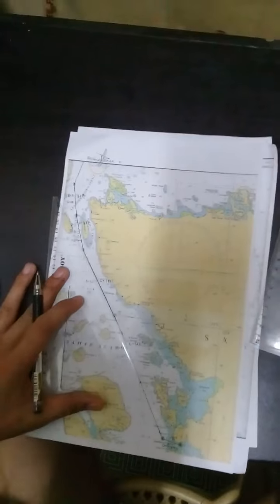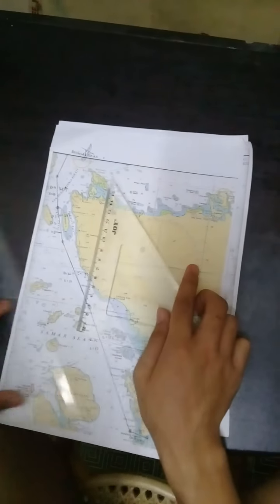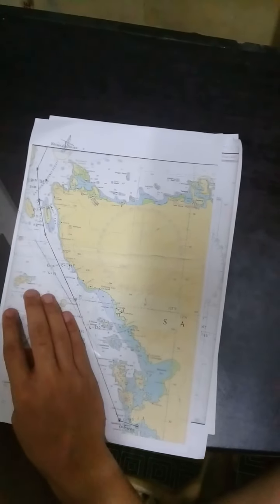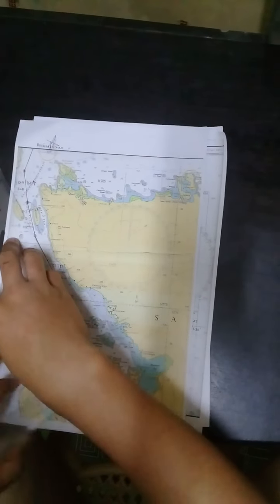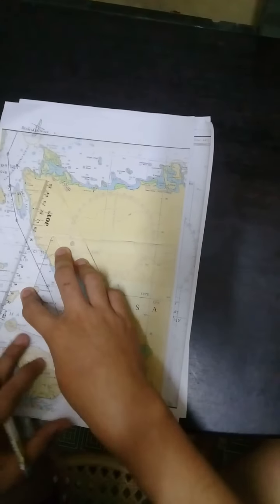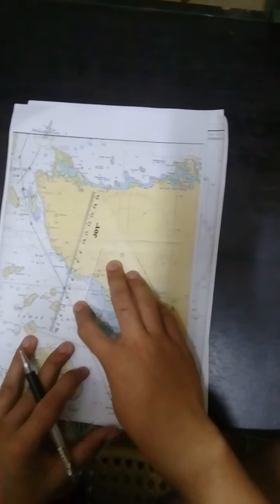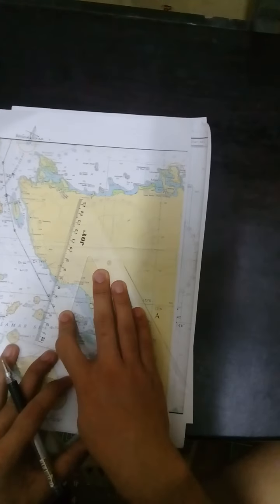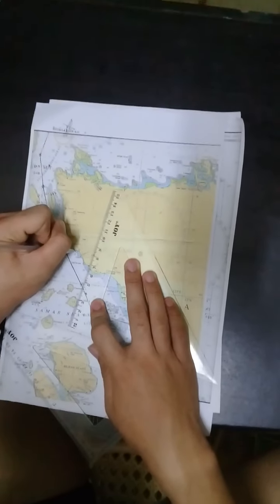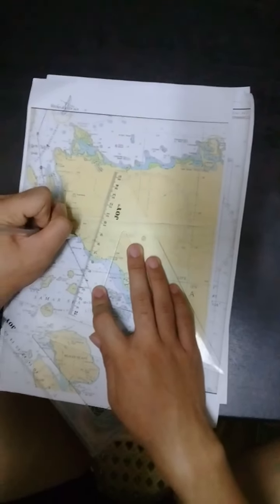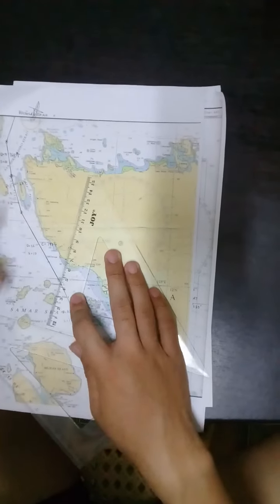And then the next is from waypoint 5 to 6, which is 147 degrees true.